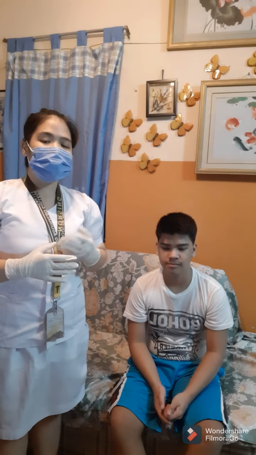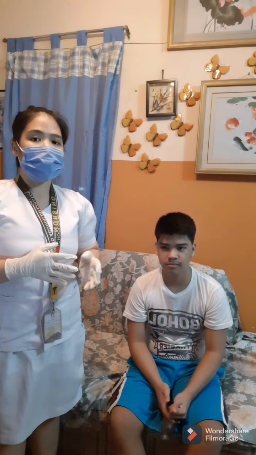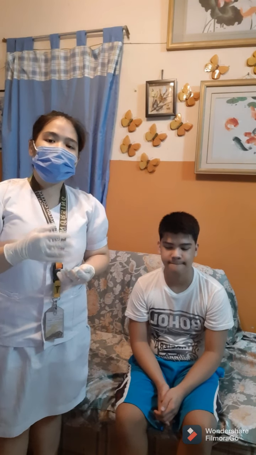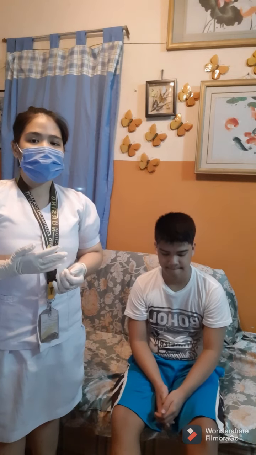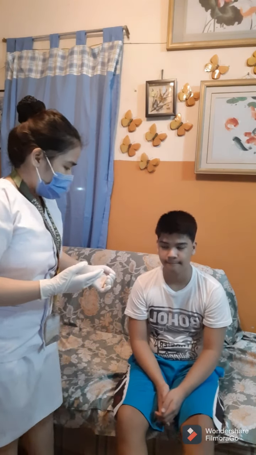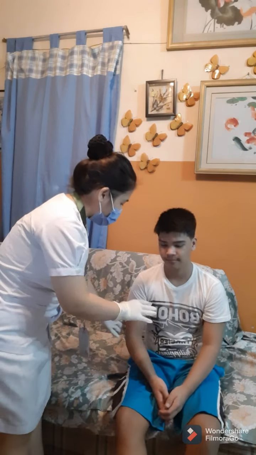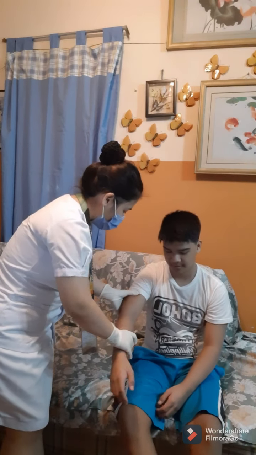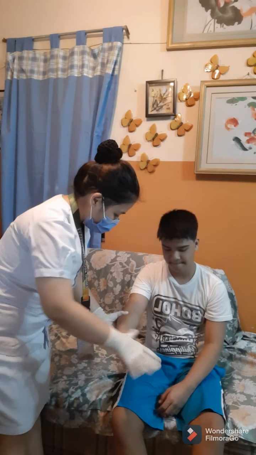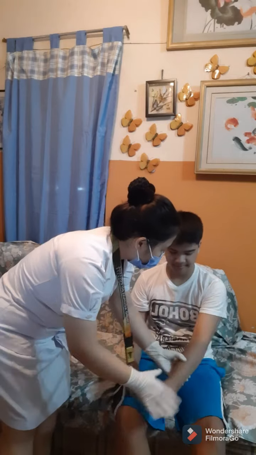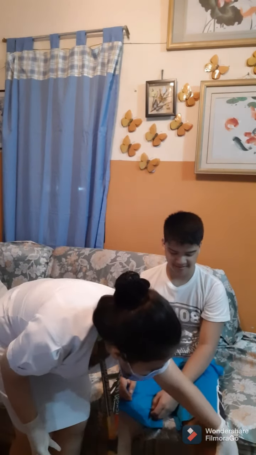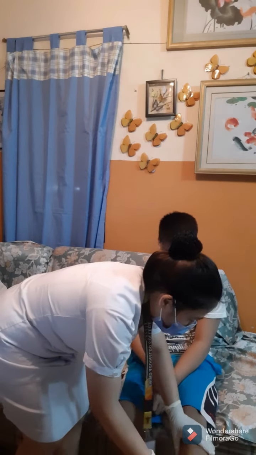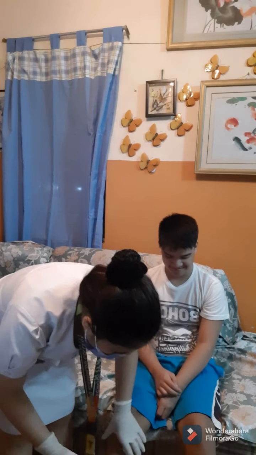Next, we're going to inspect if there is a presence of wounds and the status of the wounds, because open wounds will require a dressing before the bandage is applied. So, sir, check po muna natin kung meron po kayong mga sugat or open wounds. Tingin po. Okay po, wala po sa kanyang arms. Okay po. Wala naman po kayong open wounds.